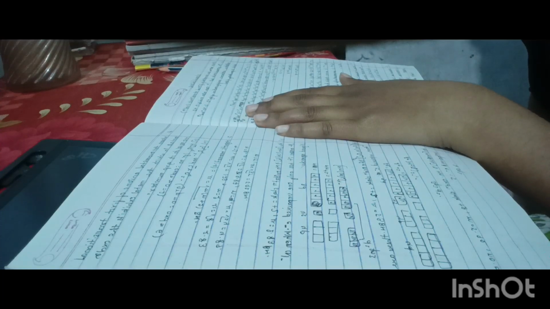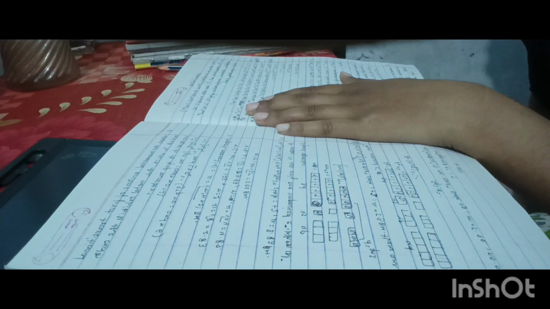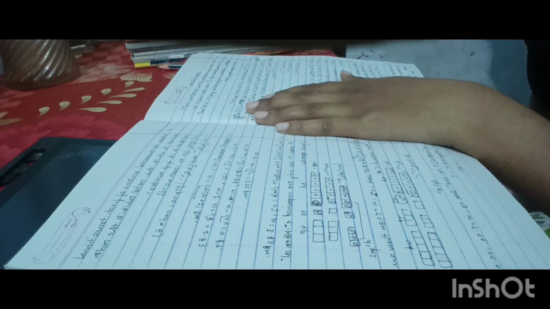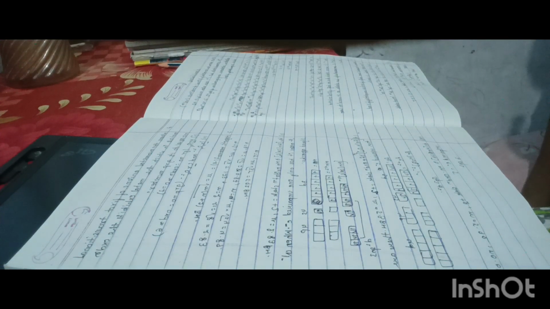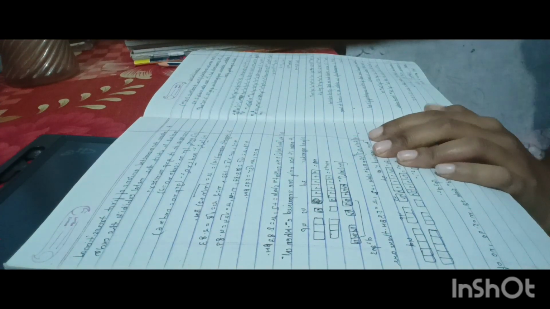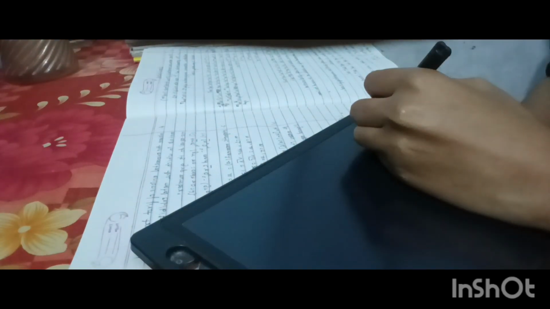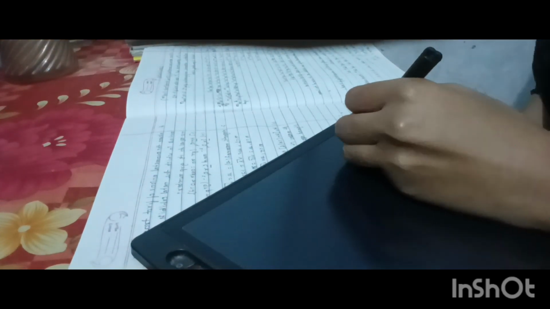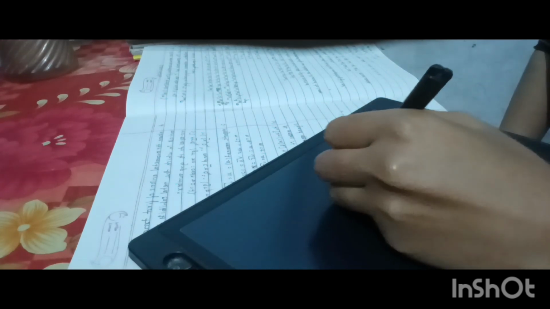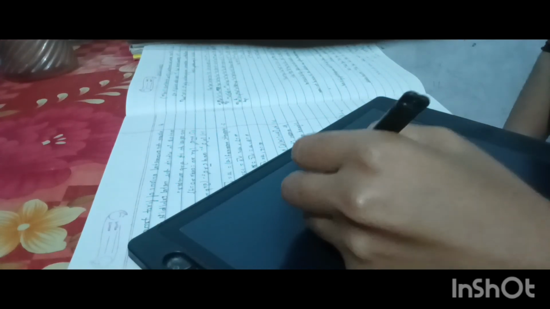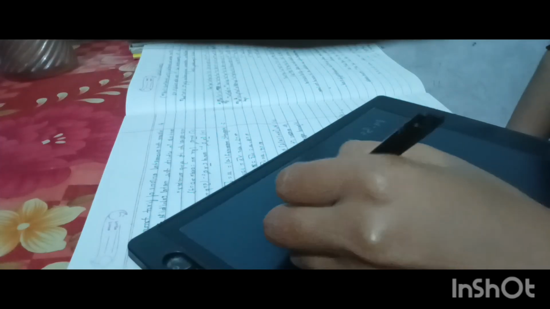Silver atom has completely filled d orbitals in its ground state, but it can also exhibit +2 oxidation state. The electronic configuration is 4s0 3d9, which is partially filled. Okay, what will Cr+3 be? Cr has atomic number 24, so 24 minus 3 is 21, that is 1s2 2s2 2p6 3s2 3p6 3d3.